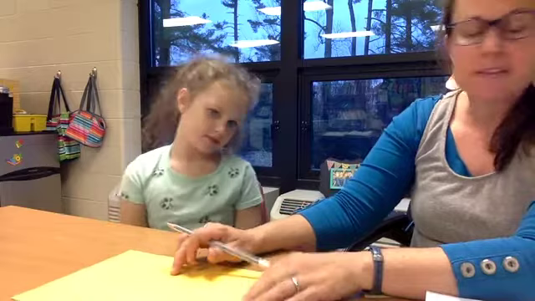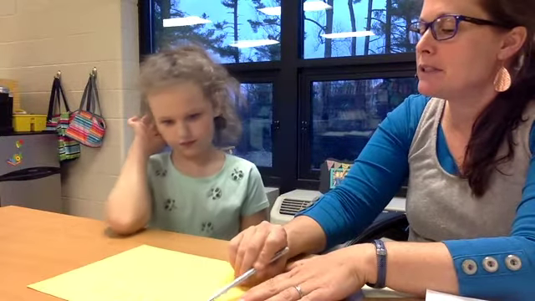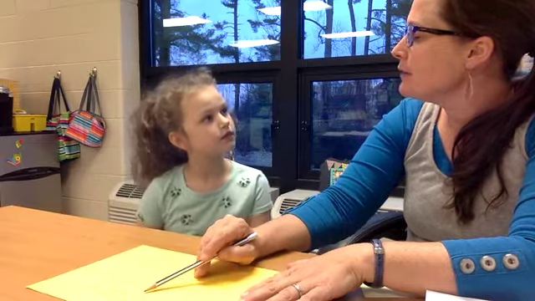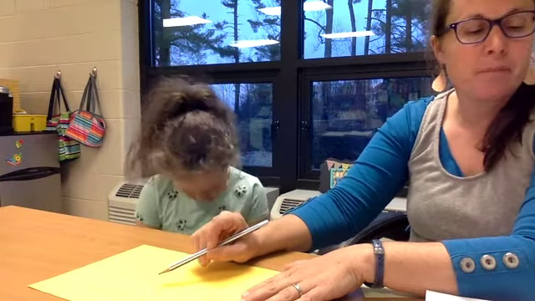All right. Now let's look at this number line and what it's counting by. So this is counting by ones, isn't it? 6 to 7, 7 to 8, 8 to 9. What kind of unit is it counting by? By ones. Good. All right.